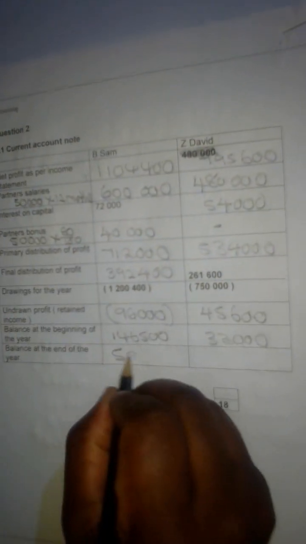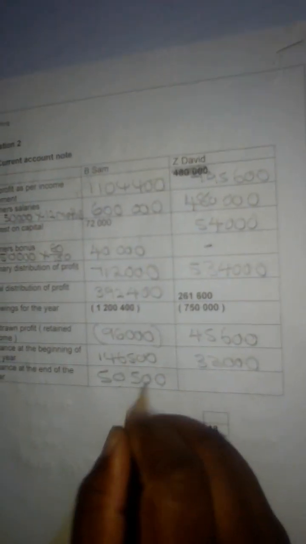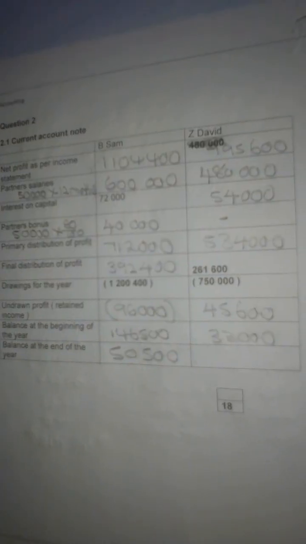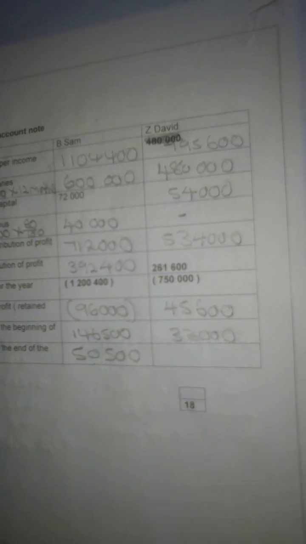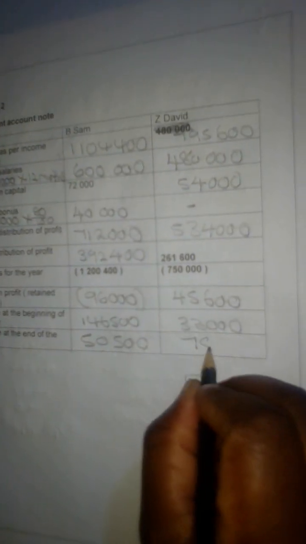We are going to remain with 50,500 for BSEM. And then for Z David, we are going to say 45,600 plus 33,000. It will give us something like 78,600. So this is our current account.